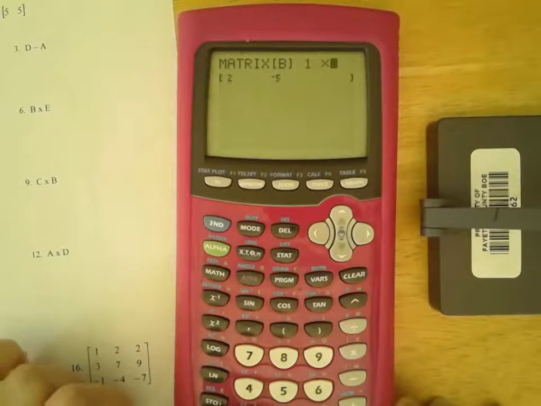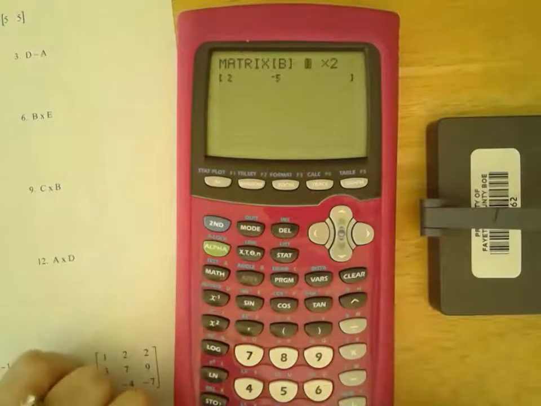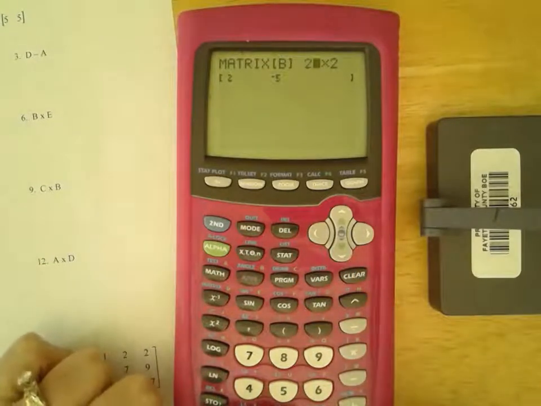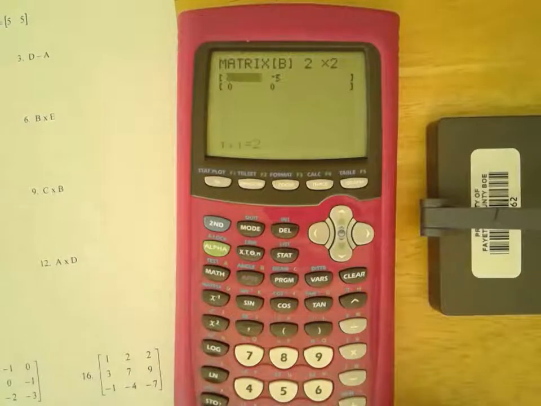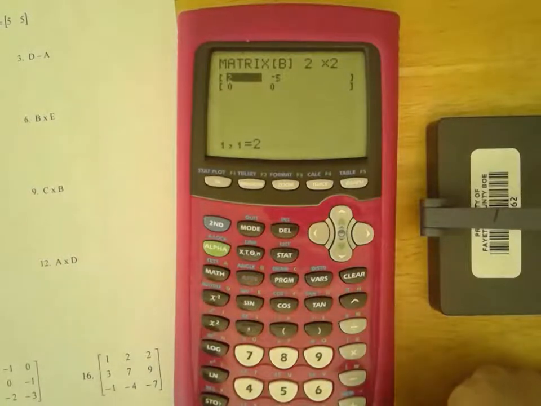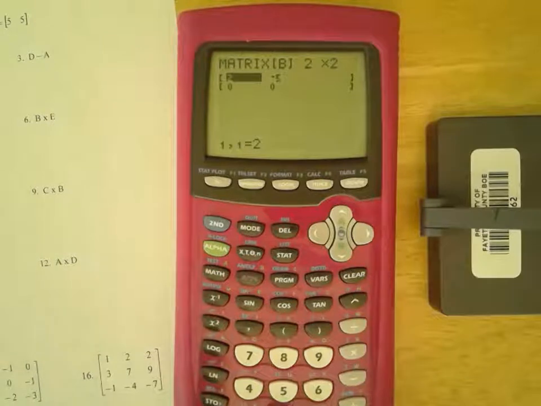Matrix B is a 2 by 2. So we enter 2 by 2 and it sets up the array for us. Now we enter all the entries in matrix B. 2, enter, -5, enter, 7, enter, 6, enter. And now we have matrix B.